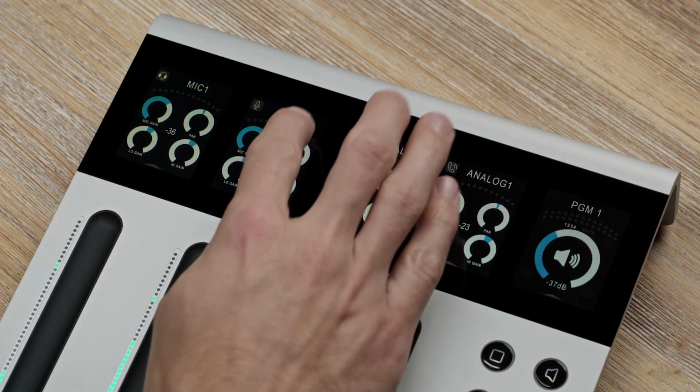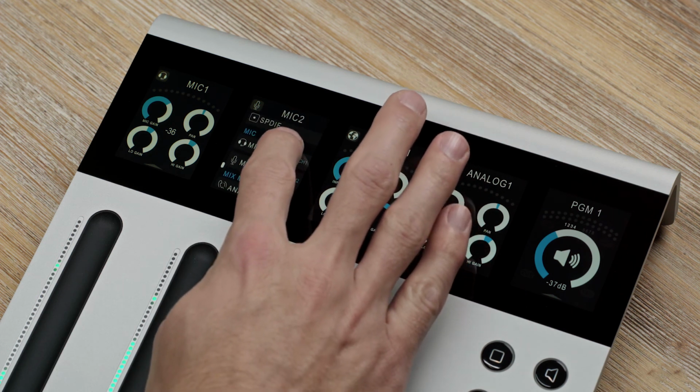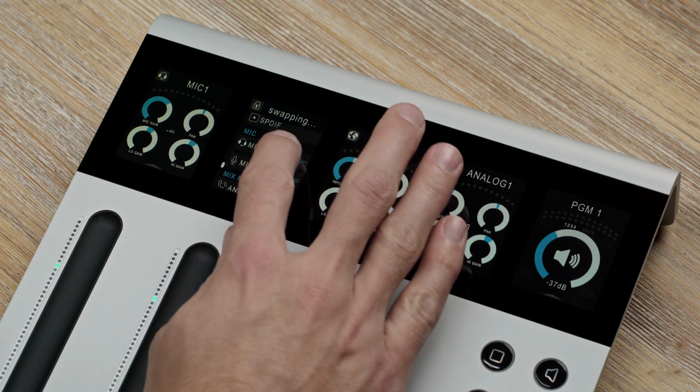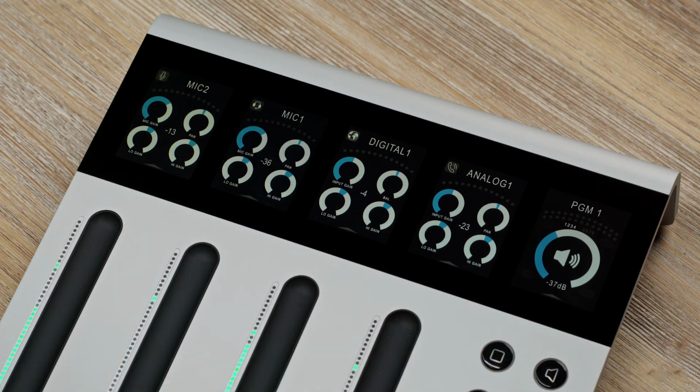For example, mic 1 is already assigned to channel 1, but you want to select it for channel 2. To prevent accidental changes, you are then asked if you want to swap sources. If you choose to do so, sources assigned to channel 1 and channel 2 swap. Mic 2 is now assigned to channel 1 and mic 1 is assigned to channel 2. All your channel settings will also be swapped.